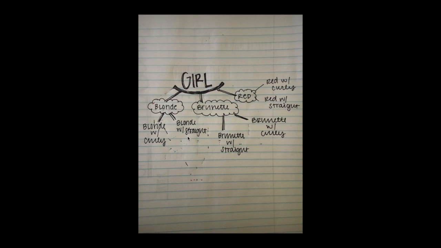So, let's say that we're talking about a brunette with curly hair. She still falls under the category of girl. So she's a girl. She falls under at least one category. But she's also a brunette. So she is both a girl, one category, and a brunette, a second category, and now we have brunette with curly hair. So we get more and more specific as we go down and follow our lines.